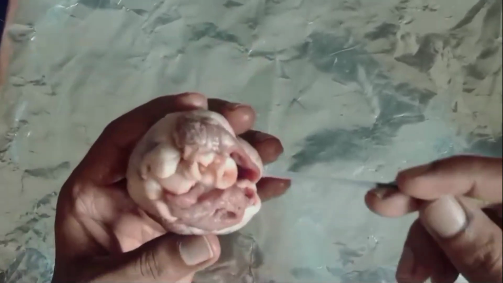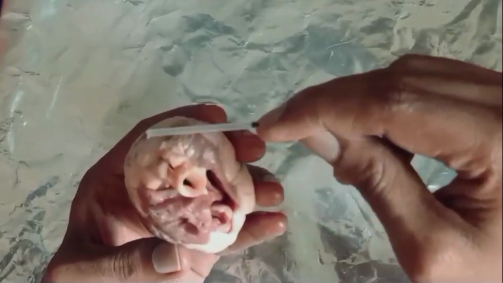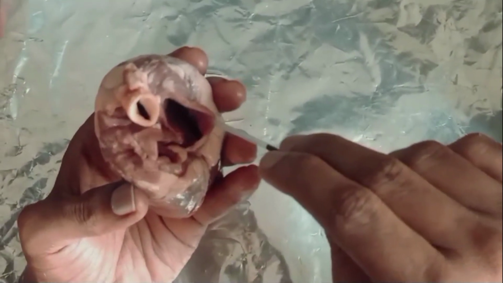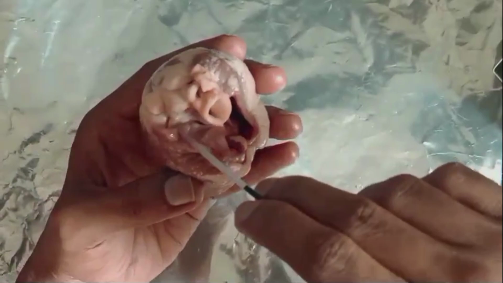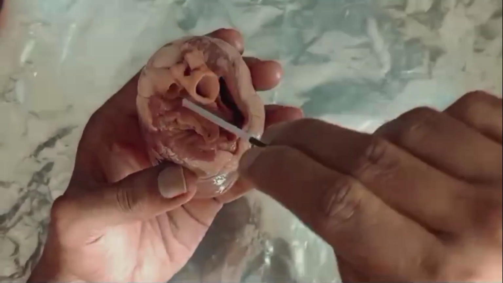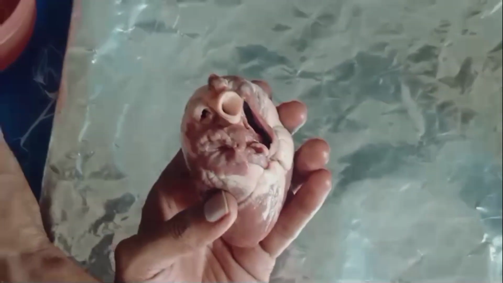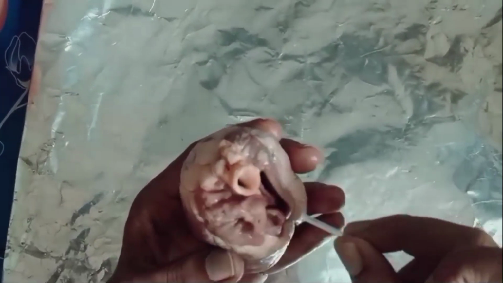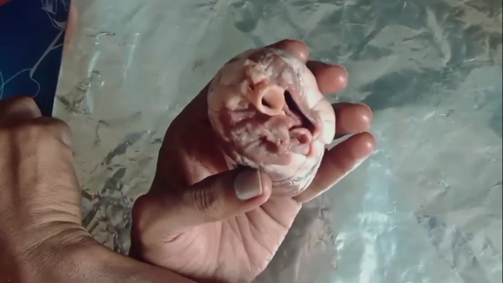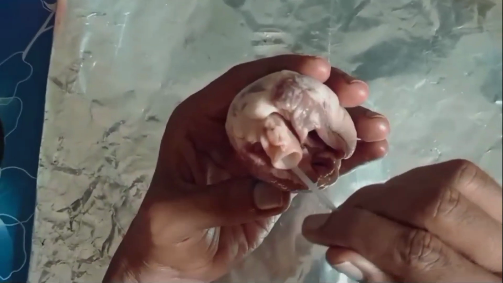When you observe this structure, there are some blood vessels associated with the heart. Actually, we need some straws and some used pen refills, which we have collected, to be inserted in the small blood vessels which originate from the heart, right?